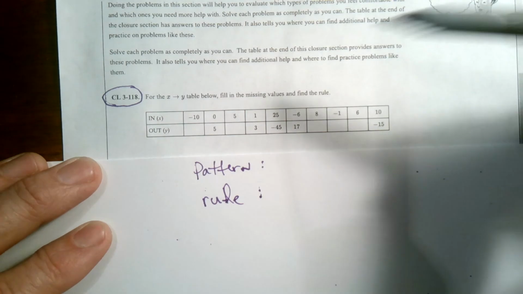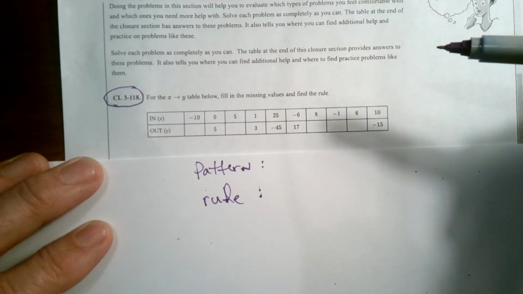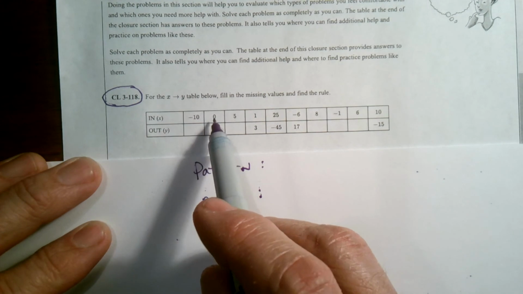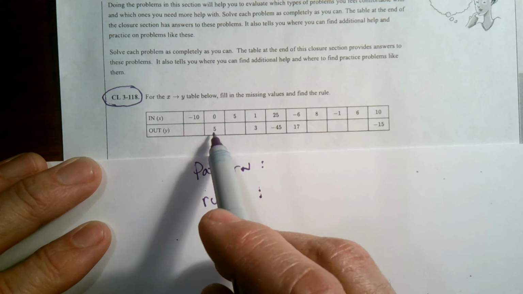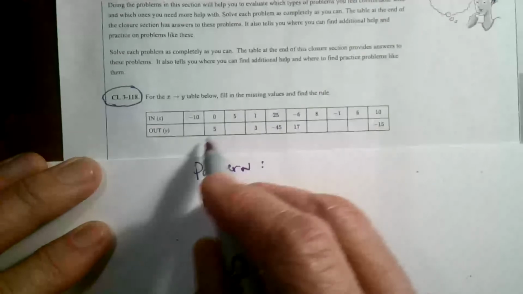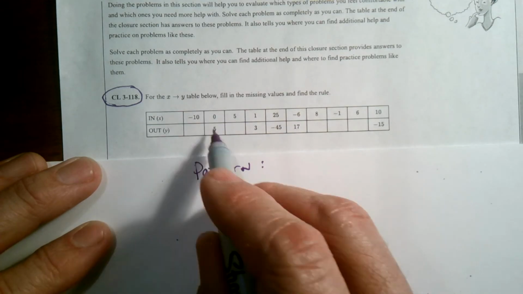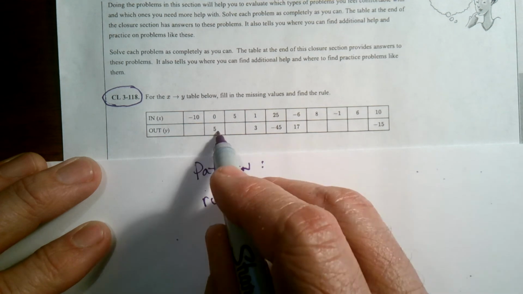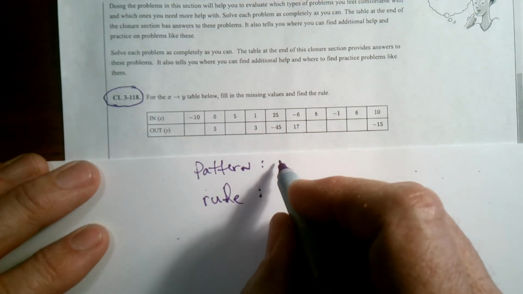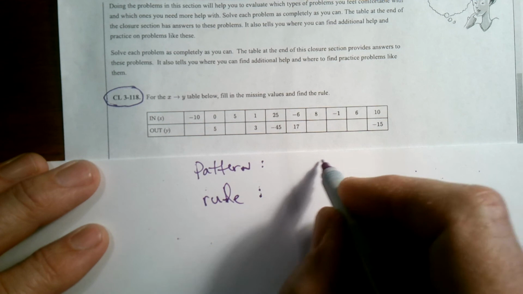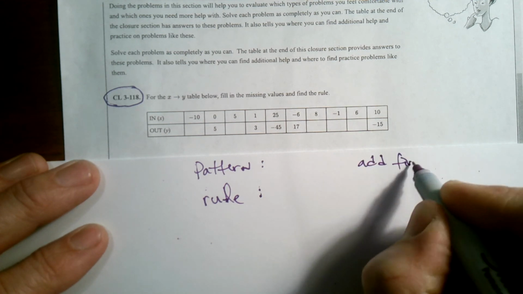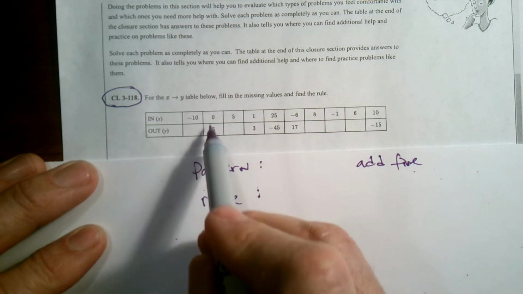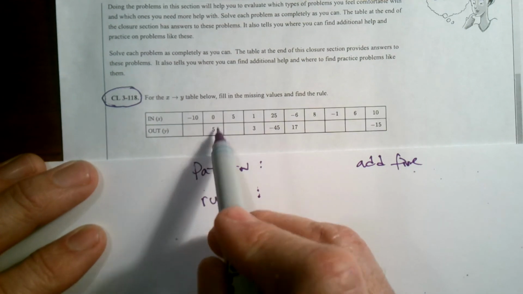One of the nice things I want to start with right off the bat is they give us an input of 0 and an output of 5. That tells me that for sure this pattern is going to have something to do with adding 5. So I'm going to put a little note here. I know I'm adding 5 in my pattern, because whatever I do to it, I'm going to add 5.